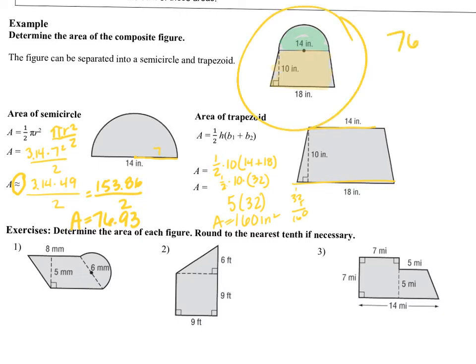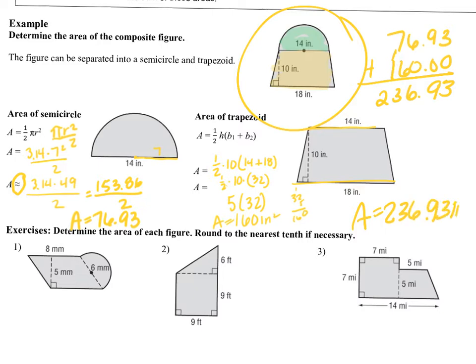So I would say 76.93 plus 160. And I got 236.93 inches squared for this figure right there. Okay? So you find the area of each piece and then go back and add it together.